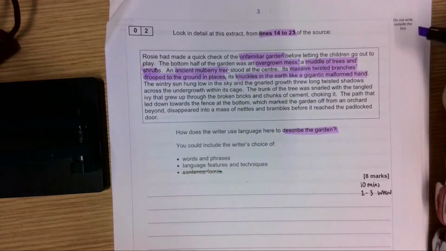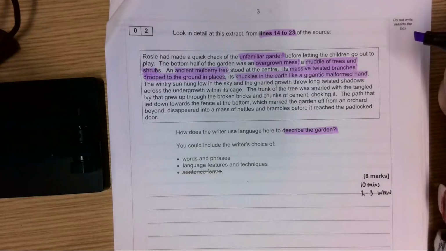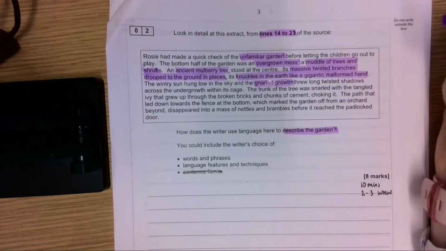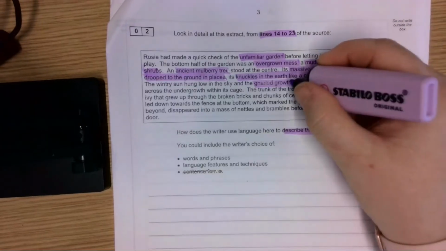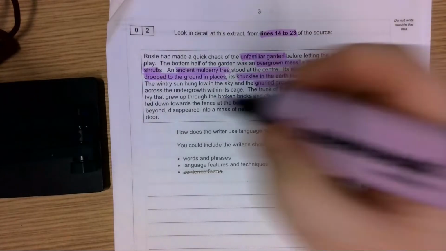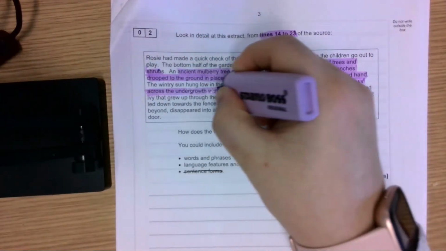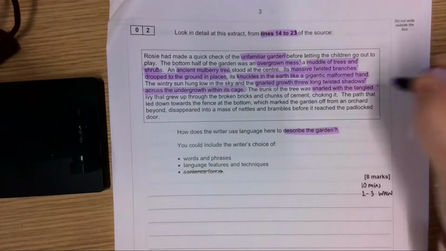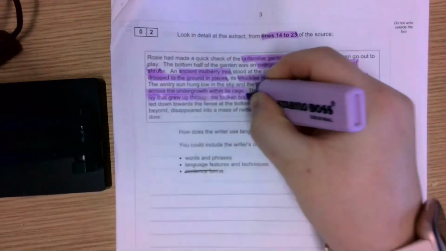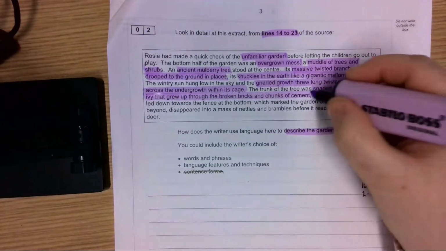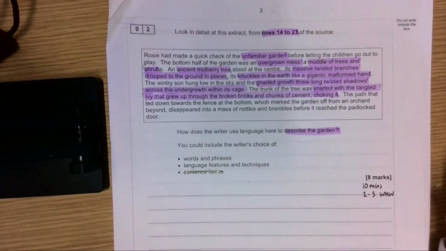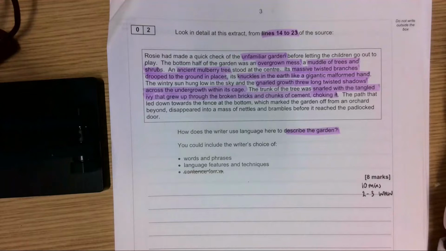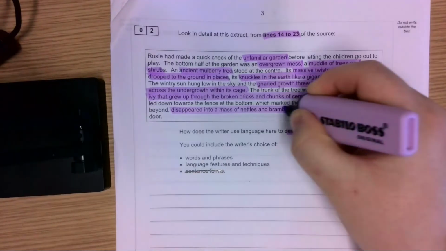The wintry sun hung low in the sky, and the gnarled growth threw long, twisted shadows across the undergrowth within its cage. The trunk of a tree was snarled with tangled ivy that grew up through the broken bricks and chunks of cement, choking it. The path that led down towards the fence at the bottom, which marked the garden off from the orchard beyond, disappeared into a mess of nettles and brambles before it reached the padlocked door.